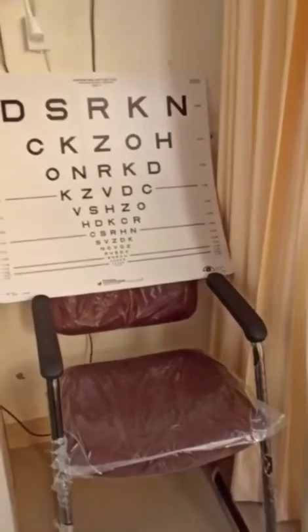Any other daily activities where you feel difficulty? Any specific things, except the reading problem? No, correct. So we'll check one by one, step by step, and then go for the assessment. Can you read that?